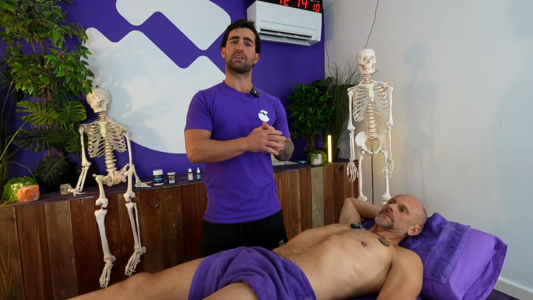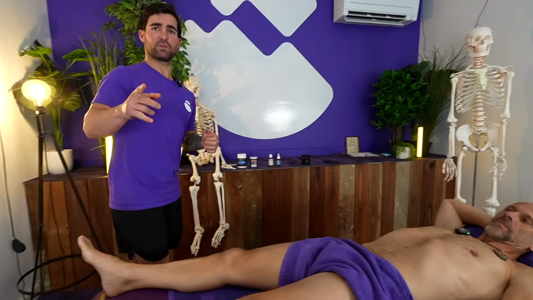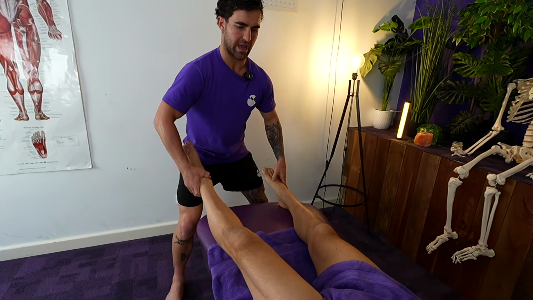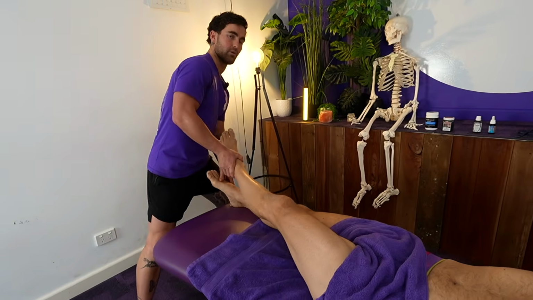Today we're going to do a masterclass on the groins, also known as the adductors. Why are they called the adductors? Because they adduct the leg. So abduction, we're talking adducting to the midline of the body.